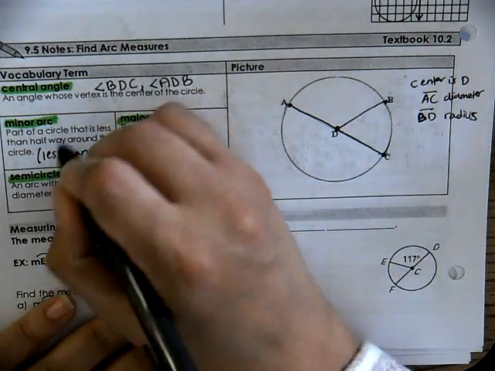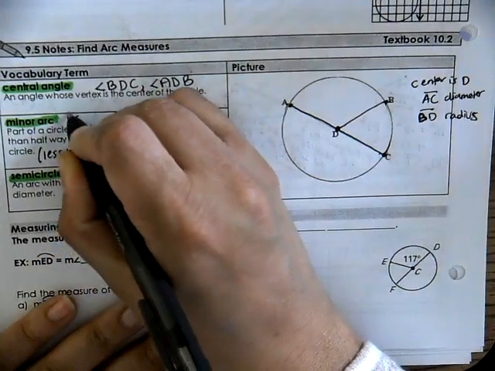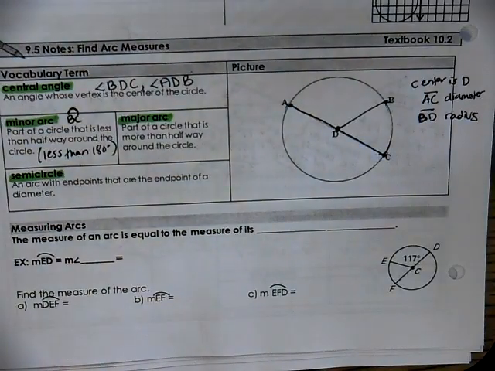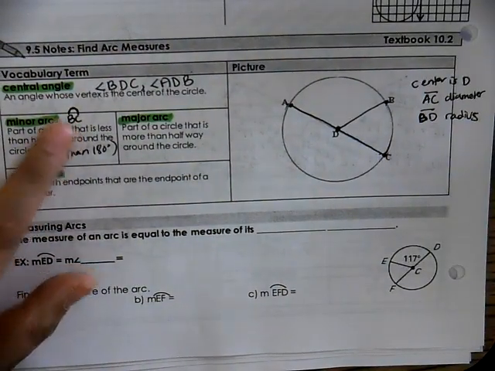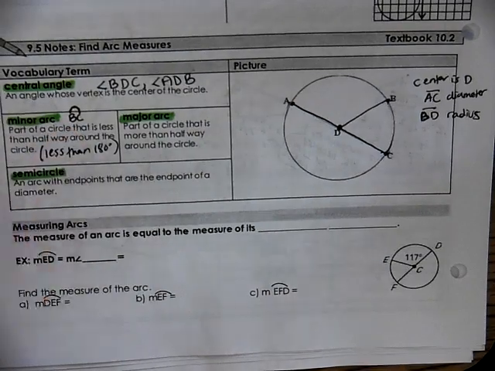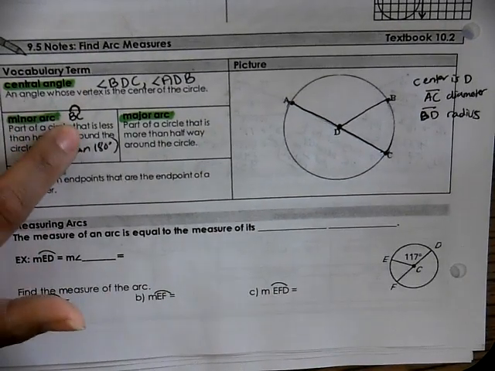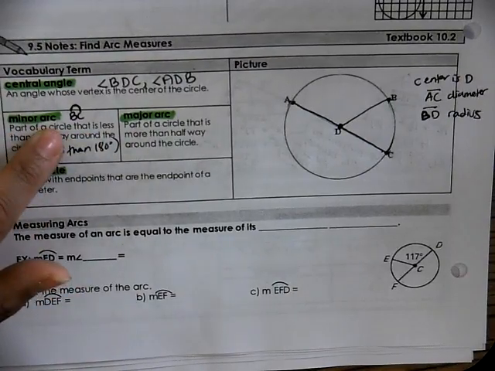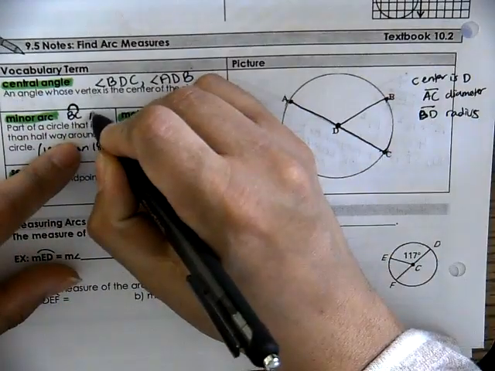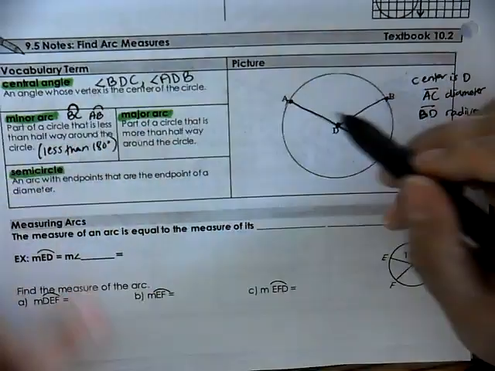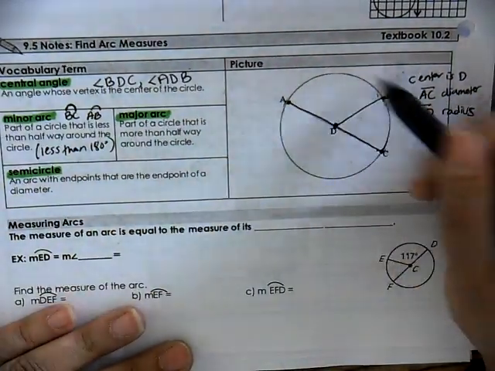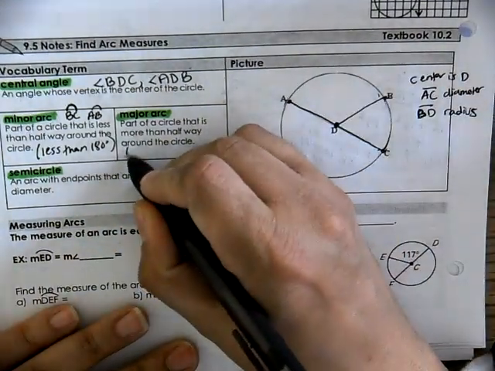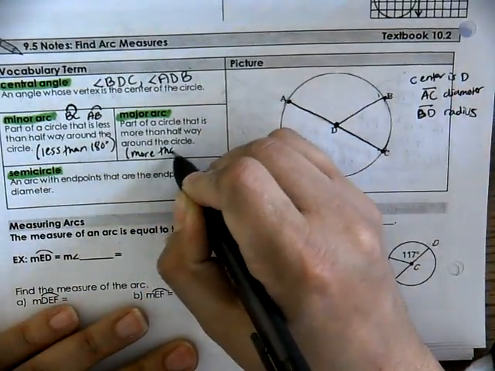So one minor arc could be BC, and we draw a little arc, like a McDonald's arc, on top of it to show that this is an arc. It's not a line. It's not any other type of geometric shape or figure. It is an arc. So you're talking about arc BC as a minor arc. Another example could be arc AB. That's also considered a minor arc because it's less than 180 degrees, whereas a major arc has to be more than 180 degrees.